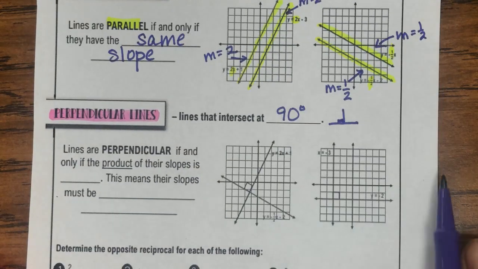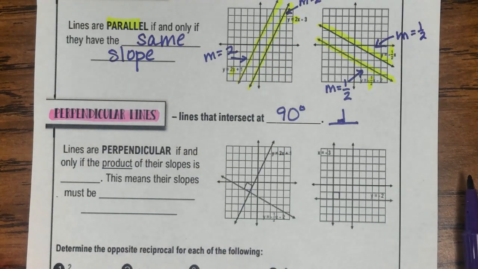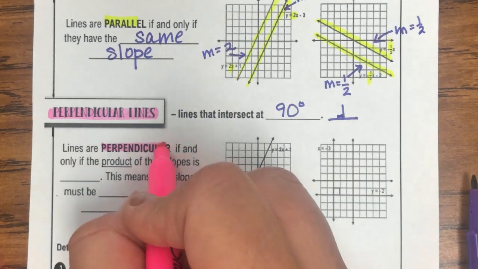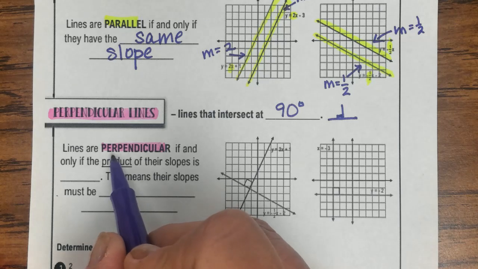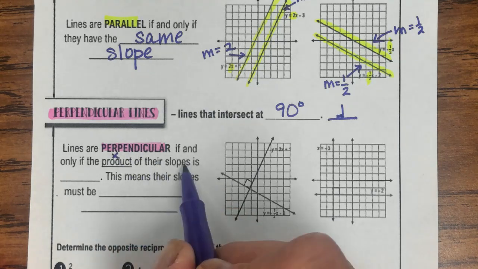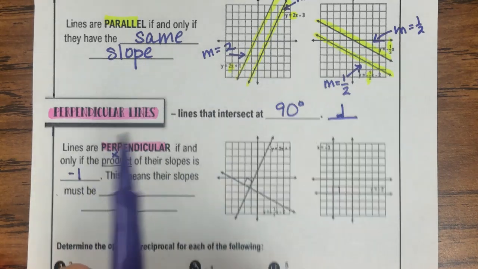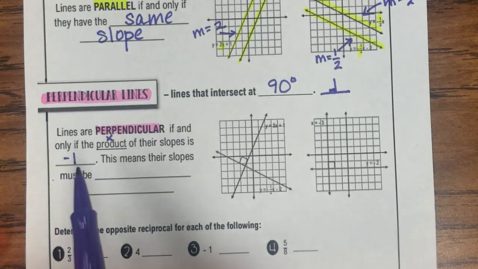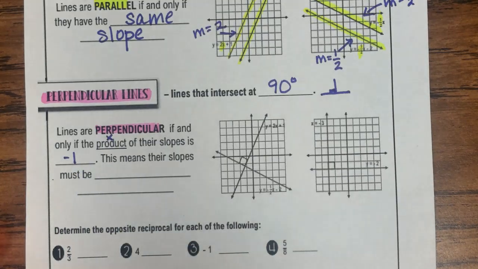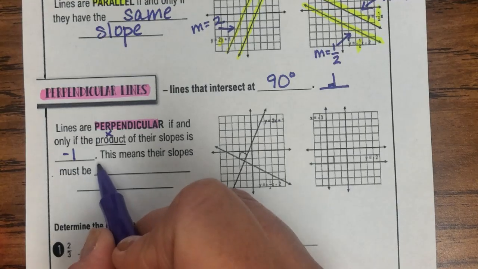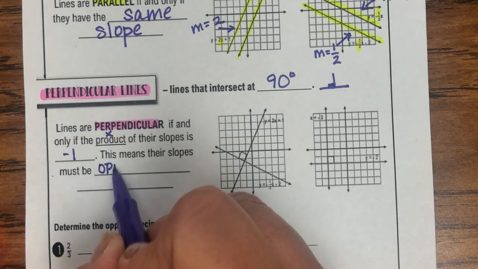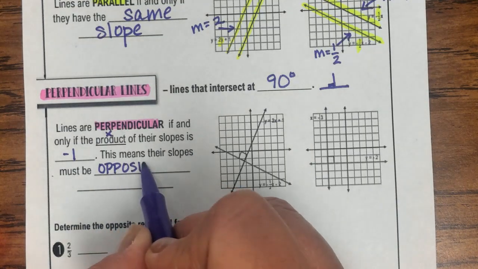So we will define perpendicular lines by if and only if the product, remember multiplication, of their slopes is a -1. So the only way this can happen is they have to meet 2 requirements. Ready? The first requirement is they have to have opposite signs.